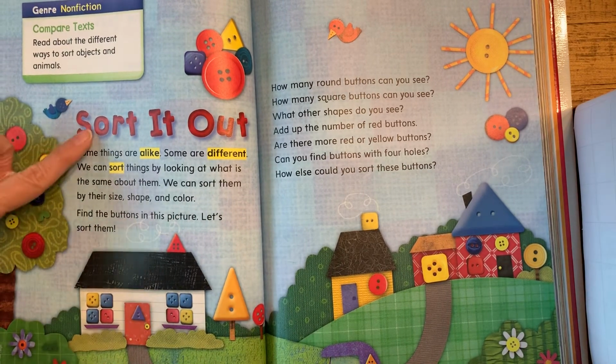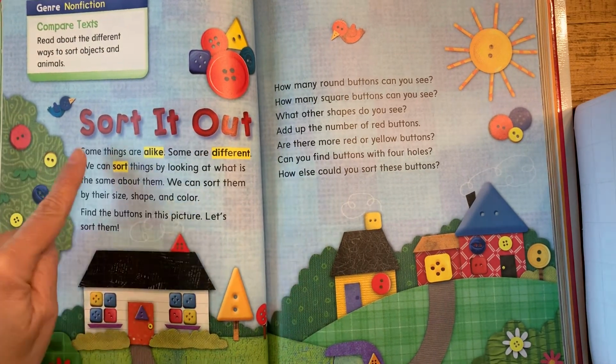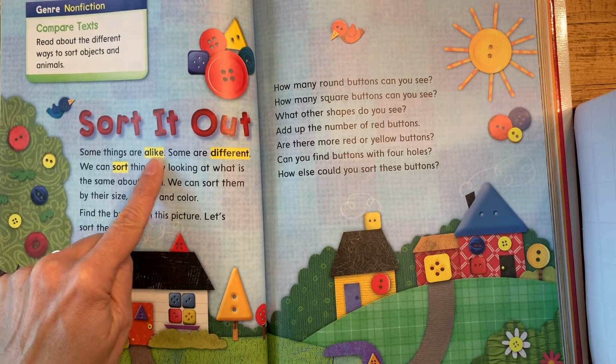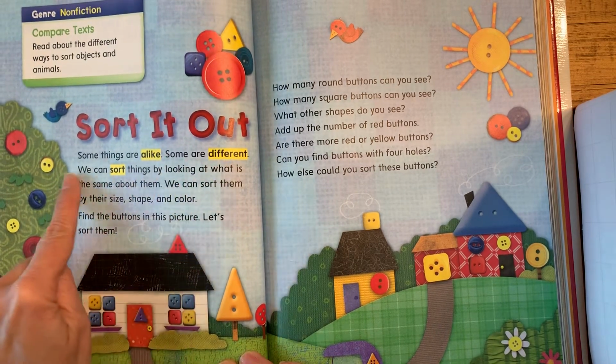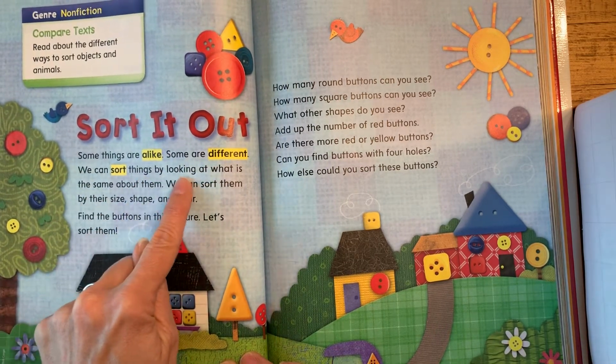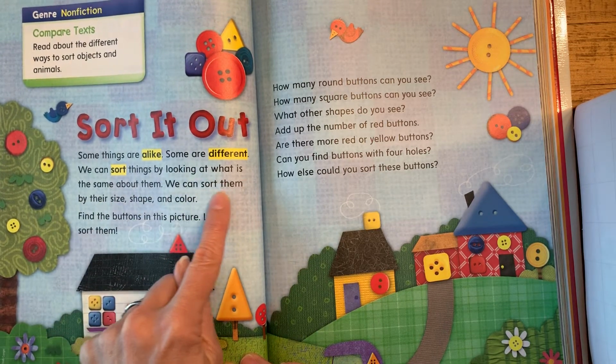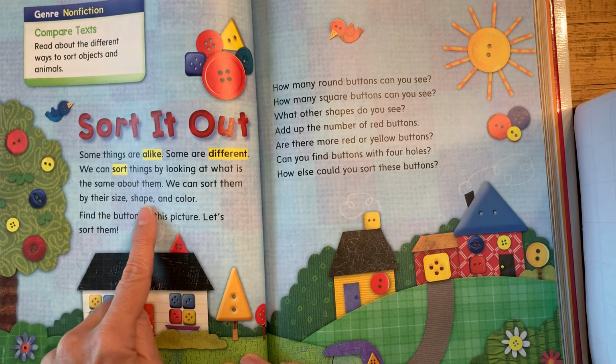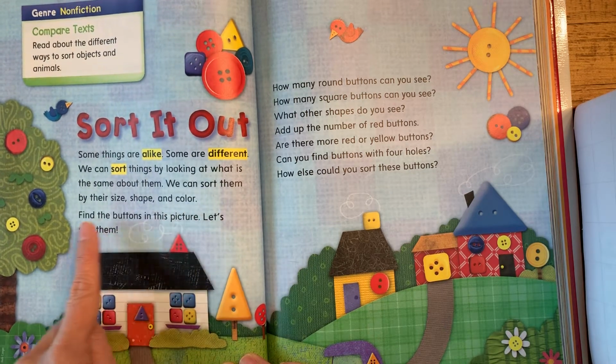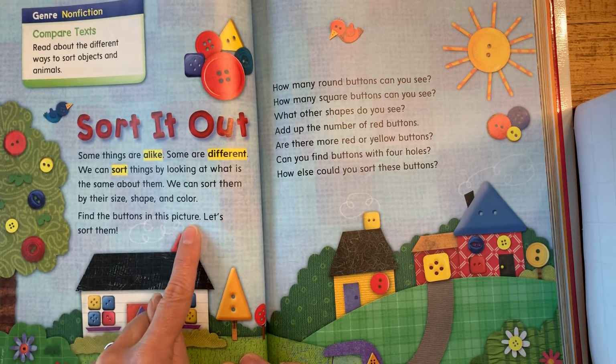It says, sort it out. Some things are alike, some are different. We can sort things by looking at what is the same about them. We can sort them by their size, shape, and color. Find the buttons in this picture.